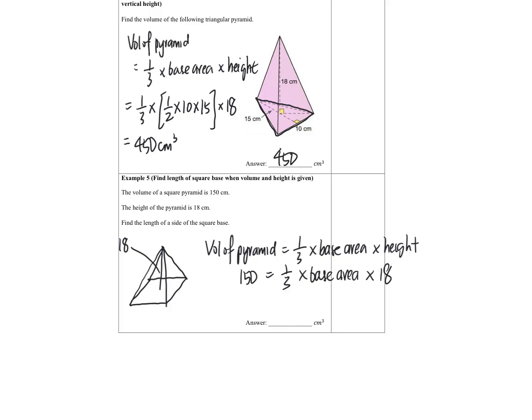In order to find the base area, I need to divide 150 by 1/3 as well as 18. You can divide like that or you can divide like that, up to you. Both work the same. So you will get 25.